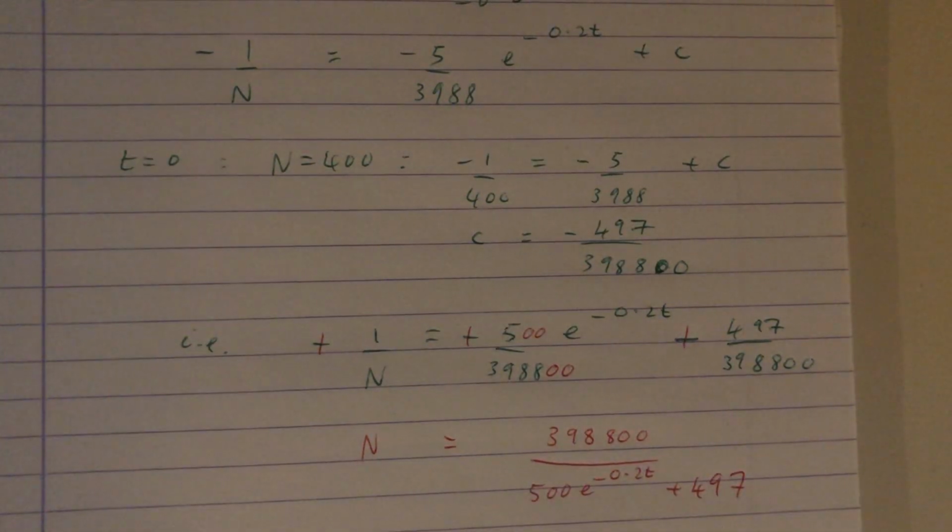Let me just quickly check the mark scheme. Otherwise I could have been talking complete nonsense. Question 9. I can't see the answer.